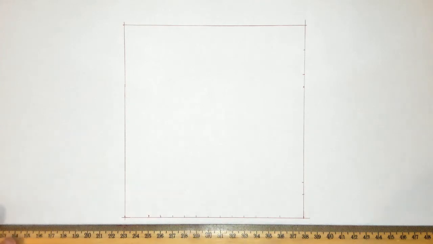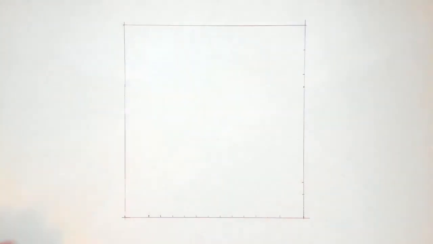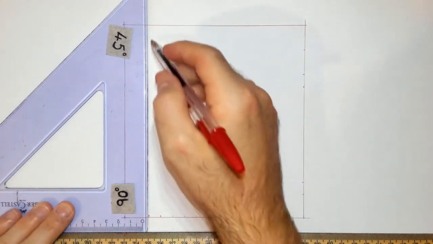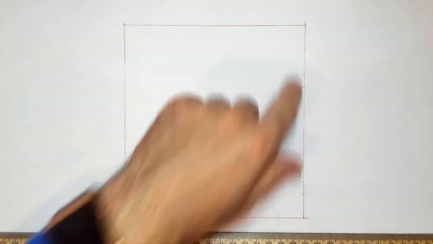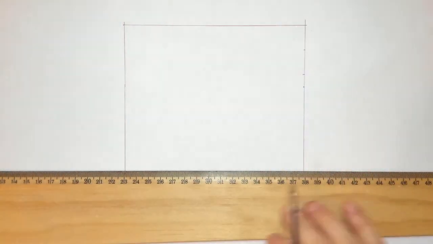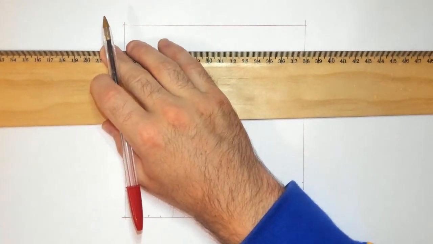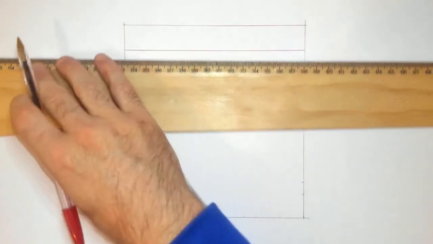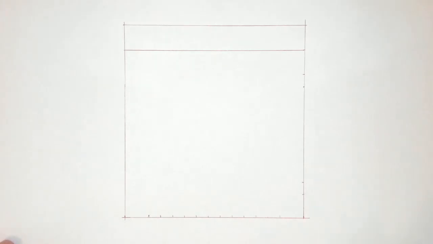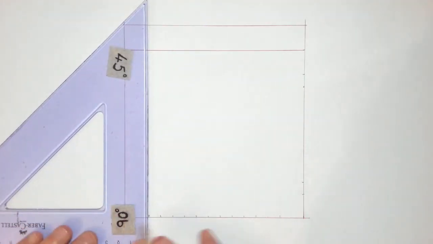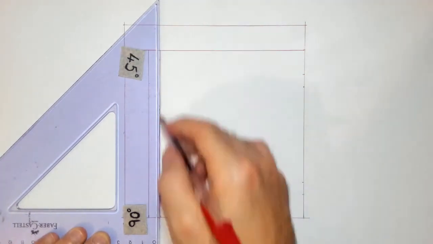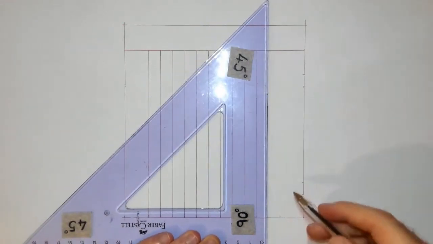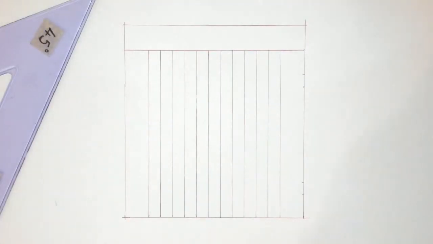So what I'm going to start doing now is putting in the stanchions going vertically up. I'm using my T-square with my set square to create vertical lines. Construction lines first. I do know that at the very start they only go up as far as this mark up here. So I'm going to do a line up to there. That is a construction line going across. Putting all these in vertically, so I'll speed up the video. Okay, there we have it.